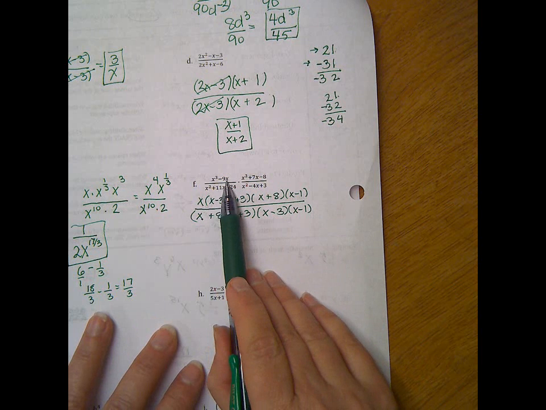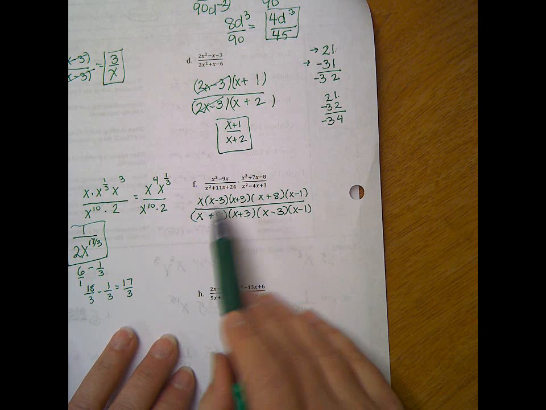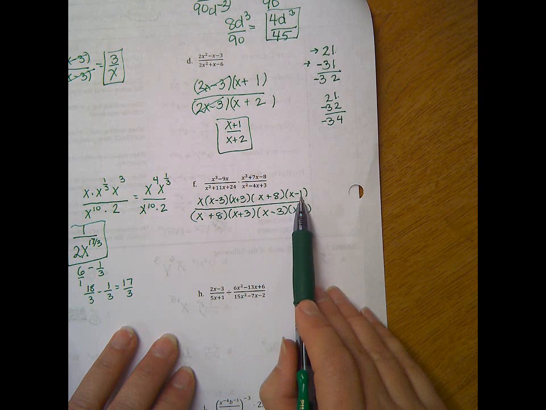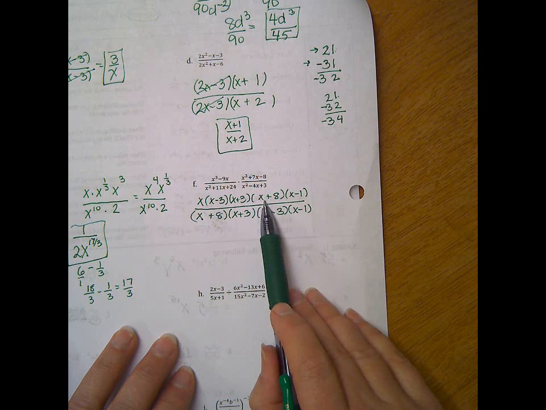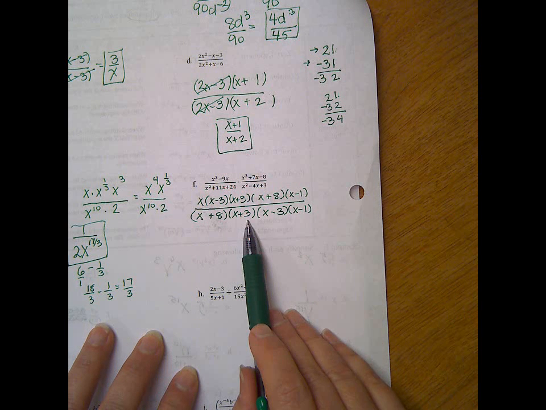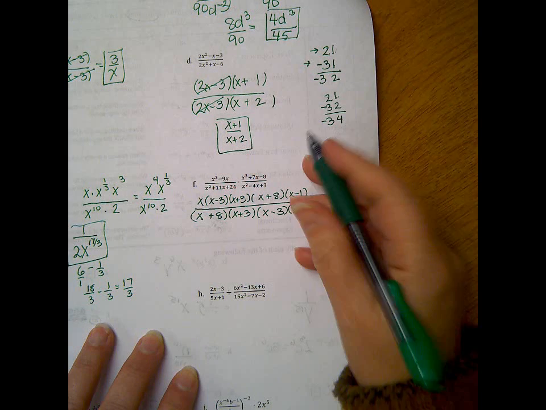So we factored this first one. It had a GCF of x, and then it was a difference of two perfect squares, x minus 3, x plus 3. This one, two things that multiply to be -8 and add to be 7: x plus 8, x minus 1. This one, x plus 8, x plus 3, and then this one, x minus 3, x minus 1. And then I can cancel.